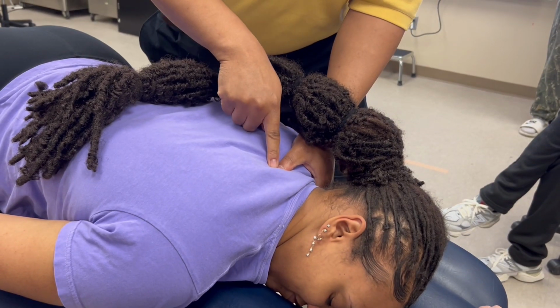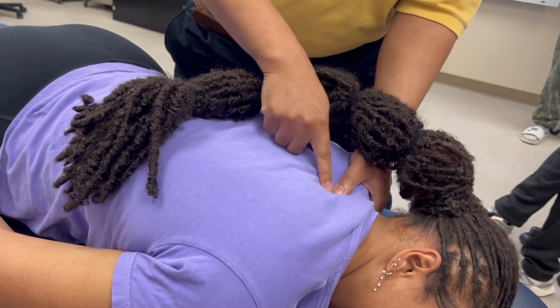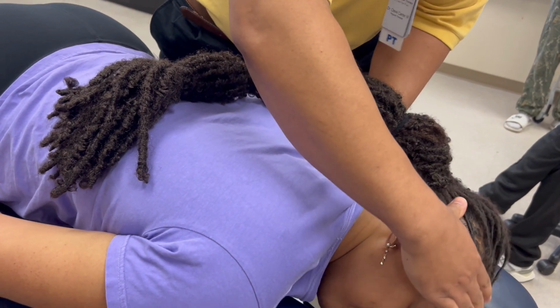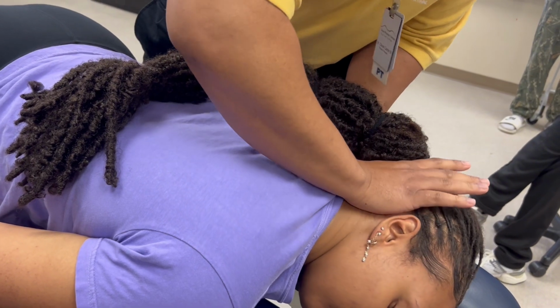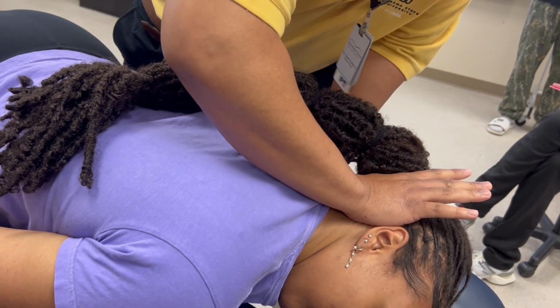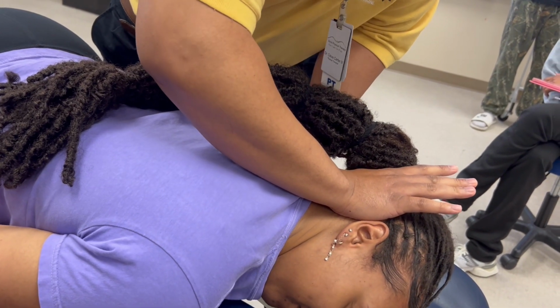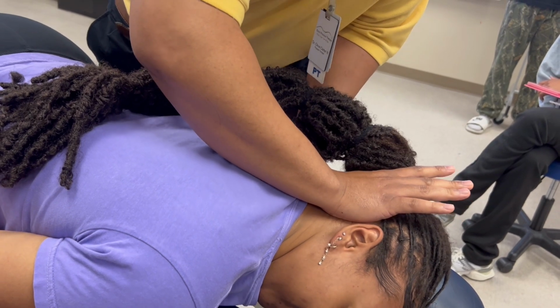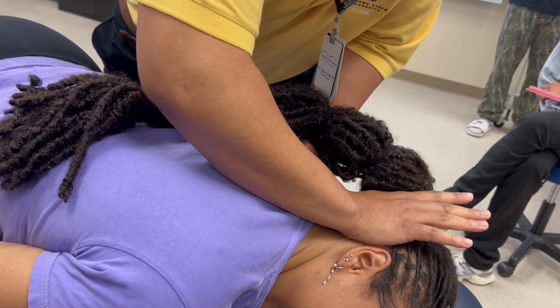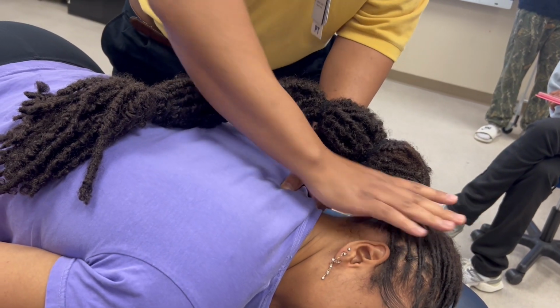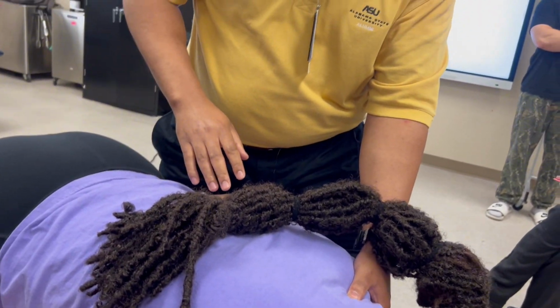See right here, my thumb is on the spinous process of T3. She side bent to that level and rotated to the right. My hand's going to come right here, and she should feel the stretch. Felt a little jump there. What happened?